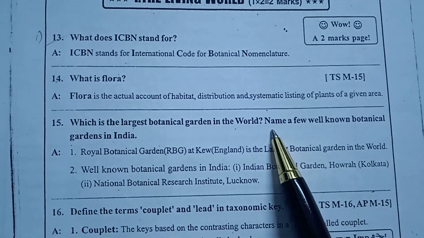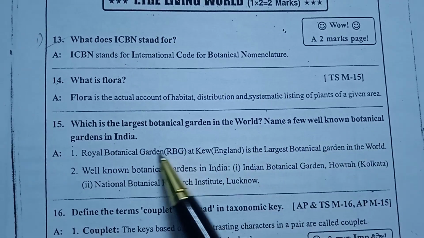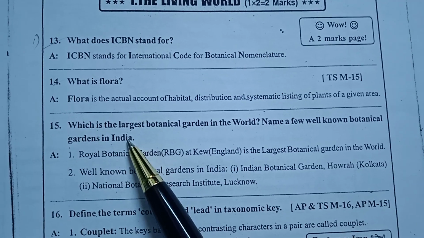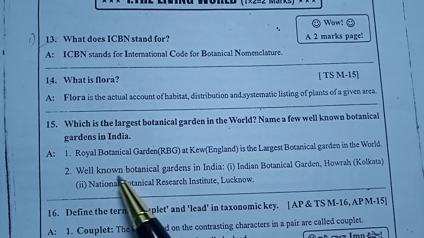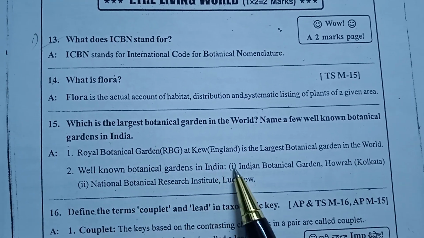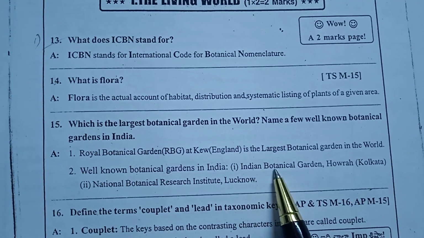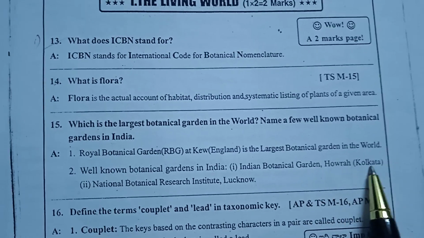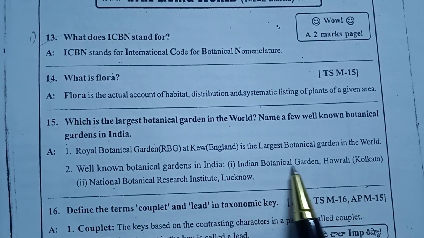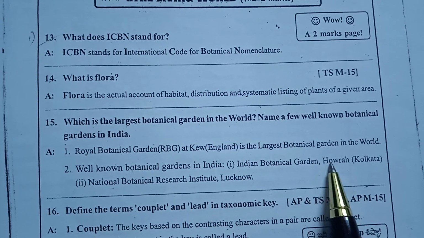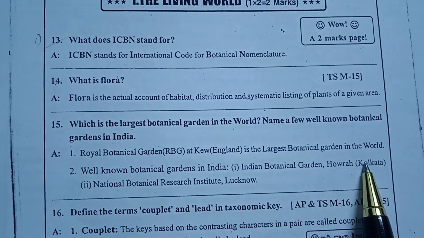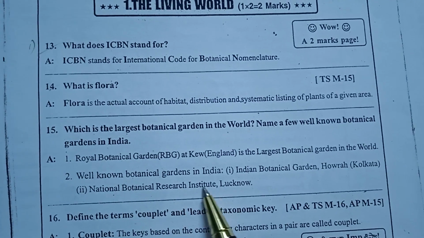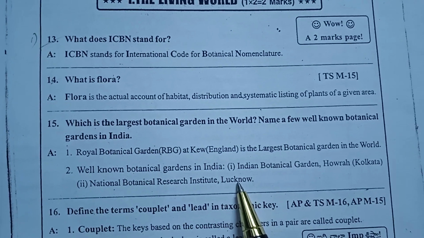Now, name a few well-known botanical gardens in India. It is asking about India. Well-known botanical gardens in India are the Indian Botanical Garden, located at Howrah, Kolkata, and the second one is the National Botanical Research Institute, at Lucknow.